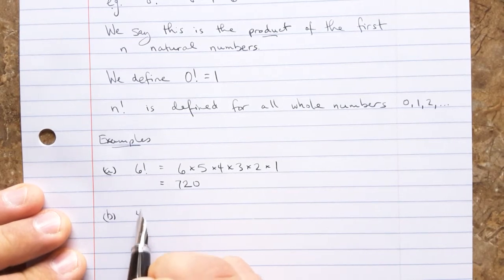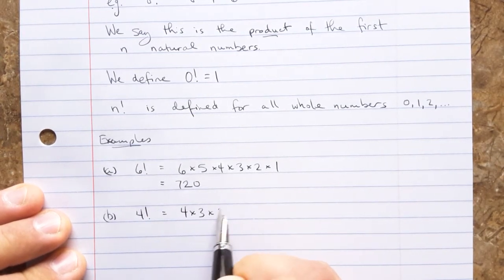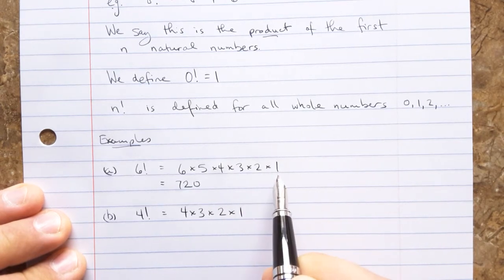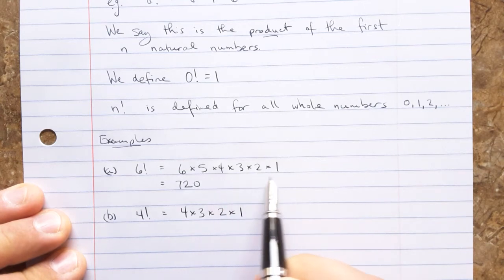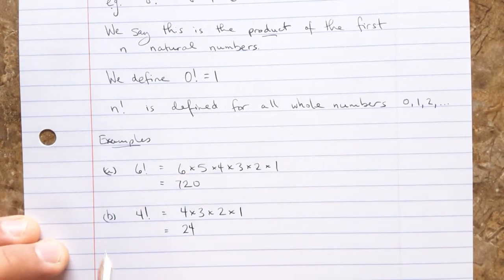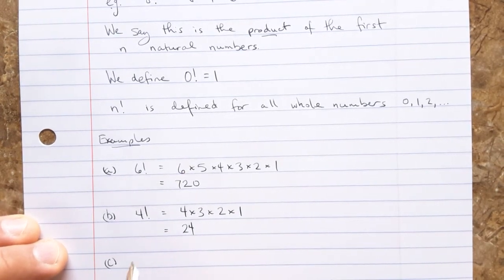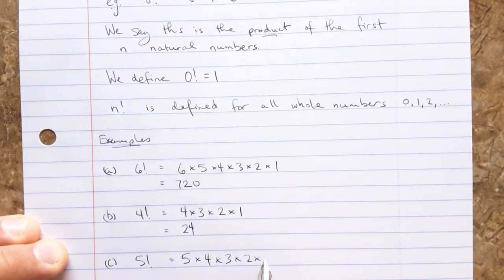We can try 4 factorial. That's 4 times 3 times 2 times 1. You'll notice that every factorial like that is listed in every larger factorial. There's 4, 3, 2, 1 inside of 6 factorial. This is 24. And maybe I'll just continue with 5 factorial right now, which is 5 times 4 times 3 times 2 times 1.